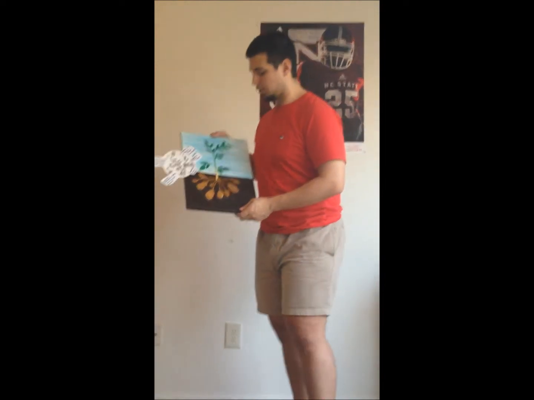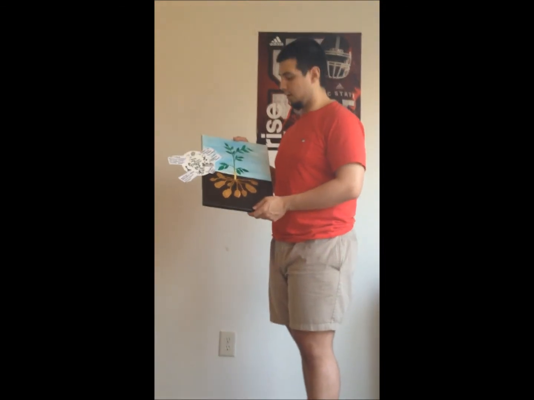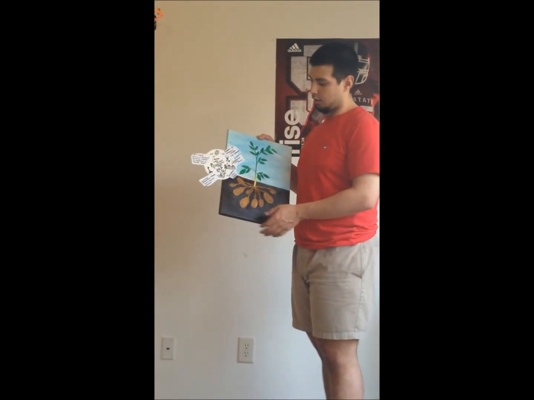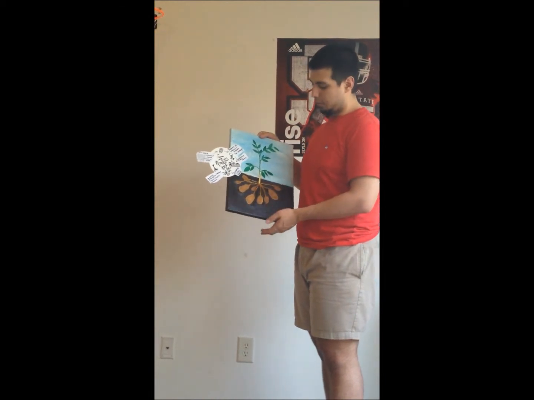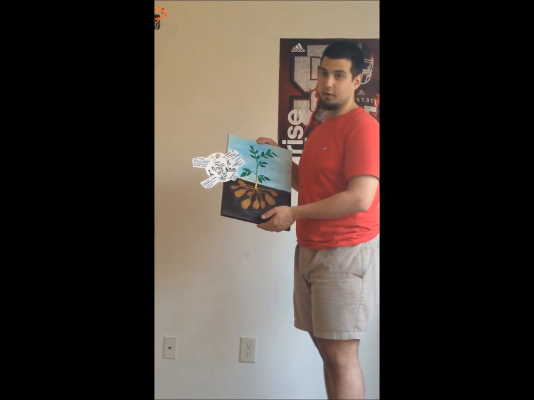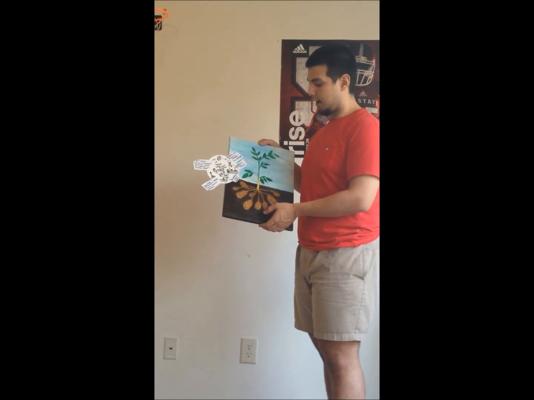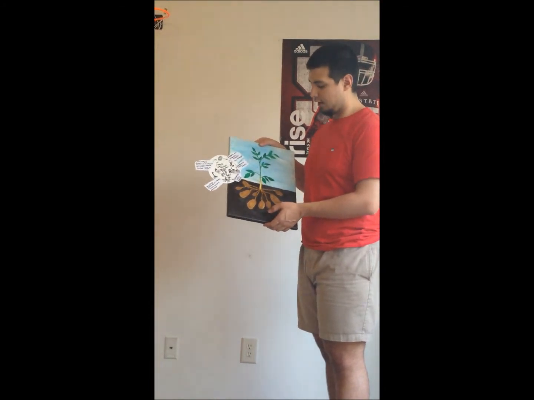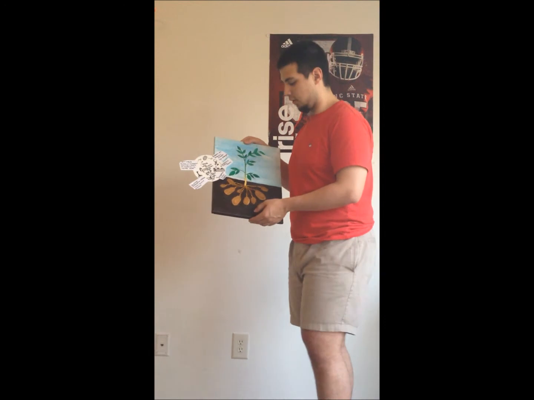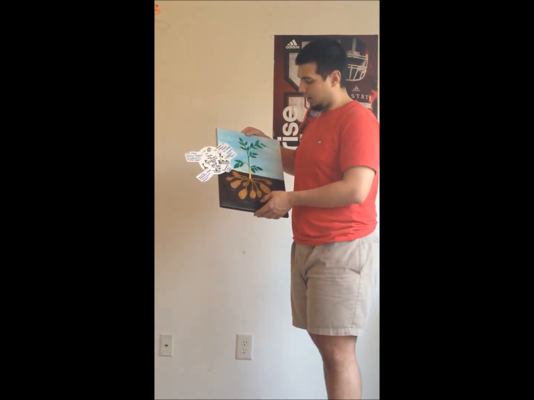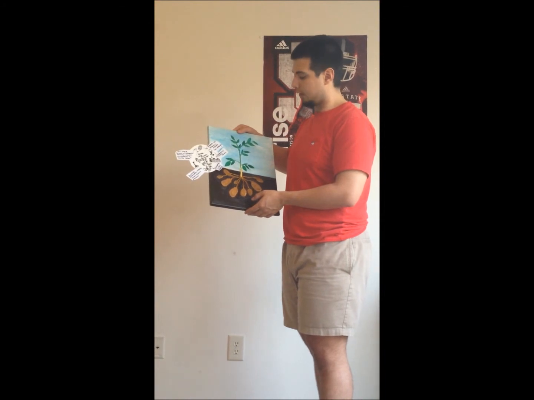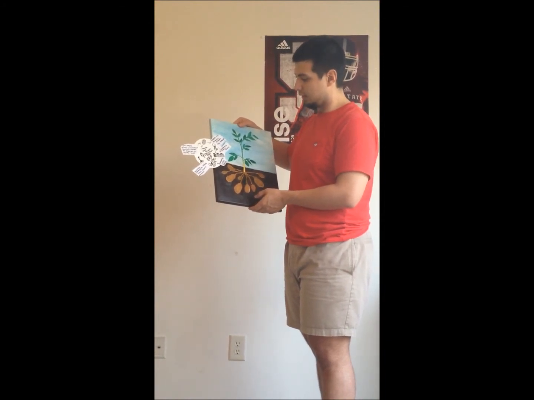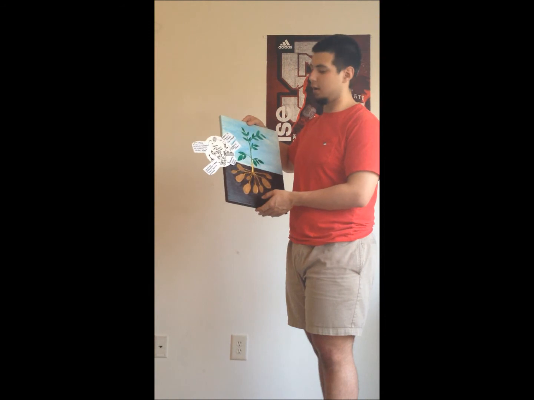For my project, I chose to do an oil painting of a potato plant along with its disease cycle. To do the painting, I bought a canvas, some oil paints, and quite a few brushes. I'd never done an oil painting before, so it was very hard, but once I got used to it, the project seemed to be a lot easier.